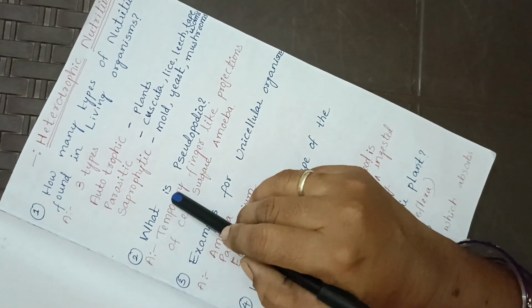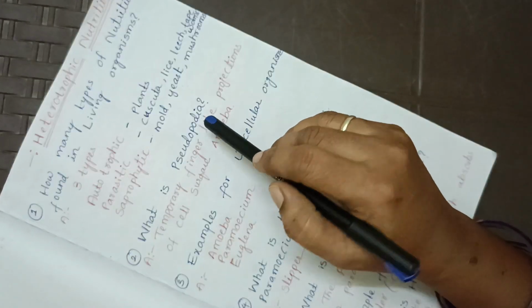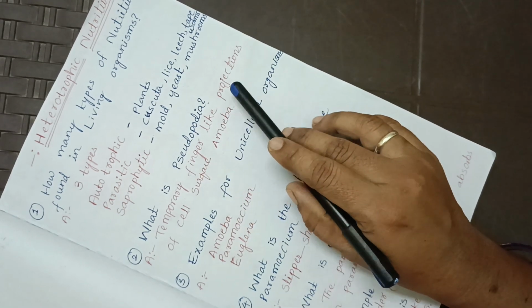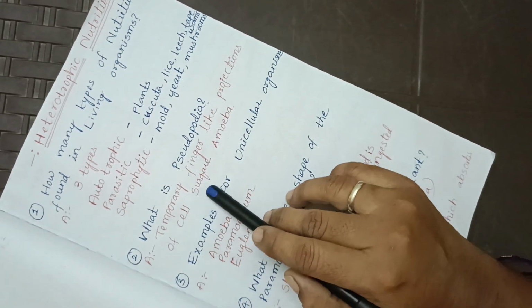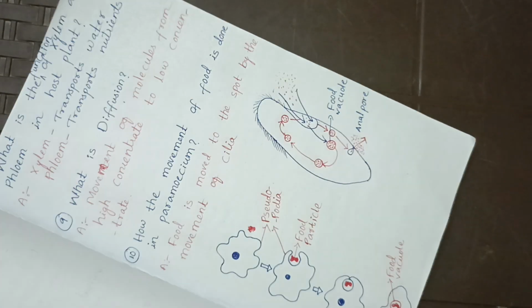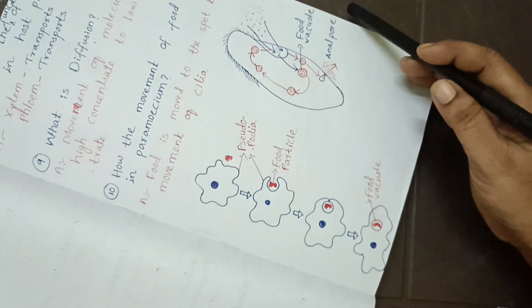Second question is, what is pseudopodium? Pseudopodia are the temporary finger-like projections of the cell surface of amoeba. Okay, I will show the diagram. So here I drew the diagram.